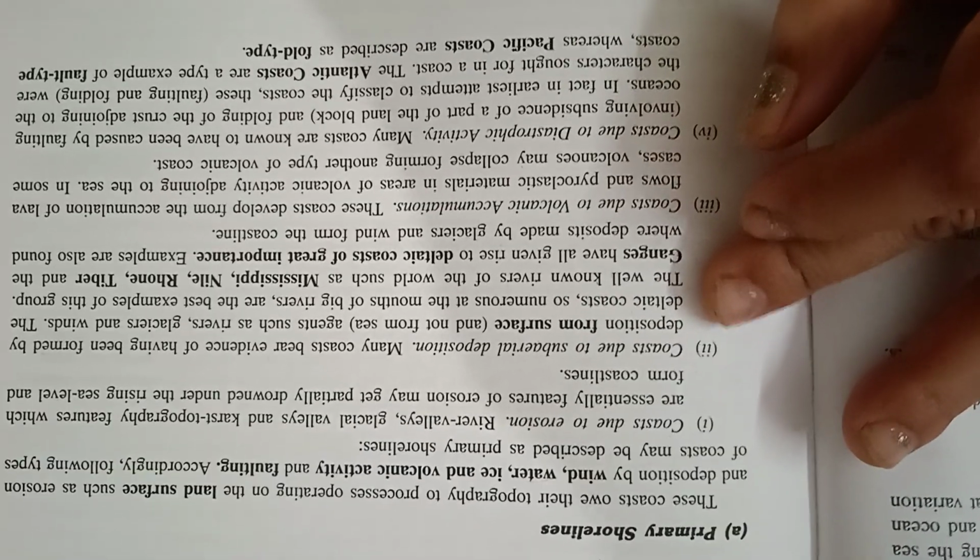Primary shorelines. These coasts owe their topographies to processes operating on the land surface, such as erosion and deposition by wind, water, ice, volcanic activity and faulting, and accordingly the following types of coast may be described as primary shorelines. Coasts due to erosion: river valleys, glacial valleys and karst topography features, which are essentially features of erosion, may get partially drowned under rising sea levels and form coastlines.